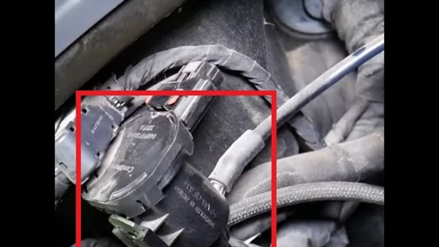If you are experiencing the P0446 code, it is important to have your vehicle diagnosed by a qualified mechanic. They will be able to identify the specific cause of the code and recommend the appropriate repairs.